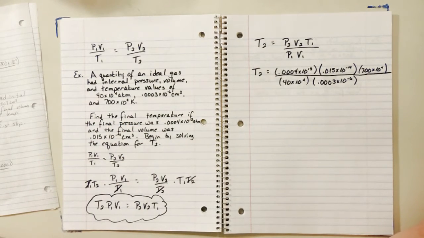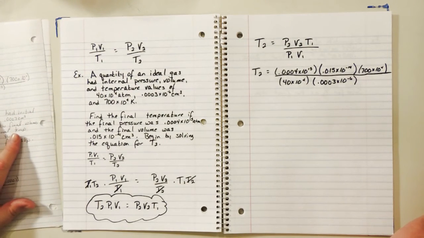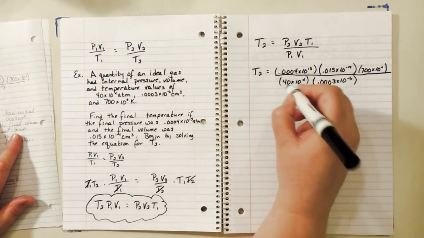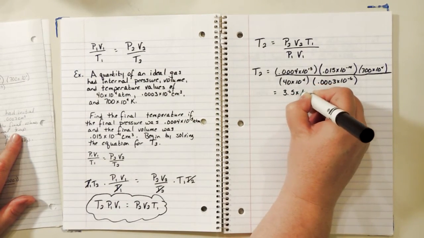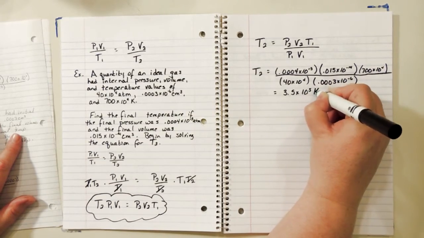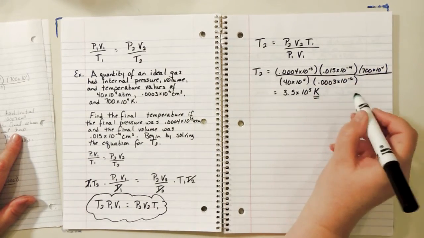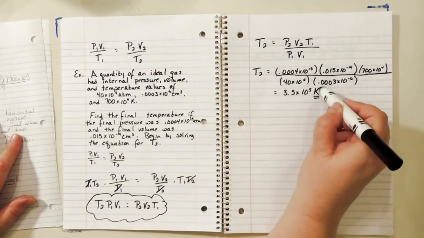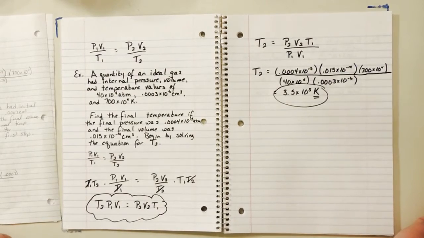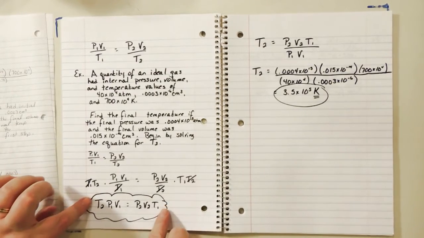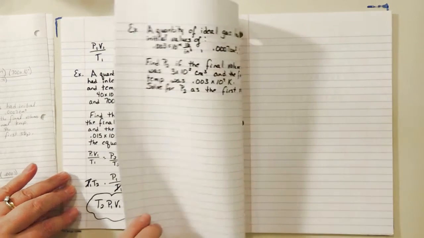And then you punch all that into your calculator and you get 3.5 times 10 to the 5th kelvins. Make sure you have kelvins. We're ending up with temperature. You need to end up in kelvins. So 3.5 times 10 to the 5th kelvins. That's really hot. Okay? Remember this. We're going to be using that again.